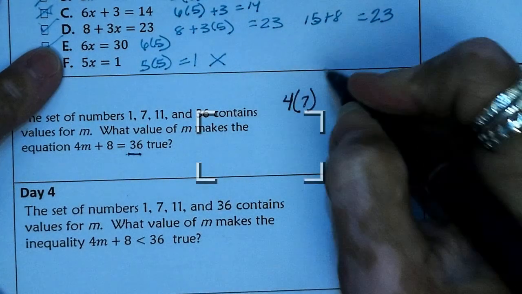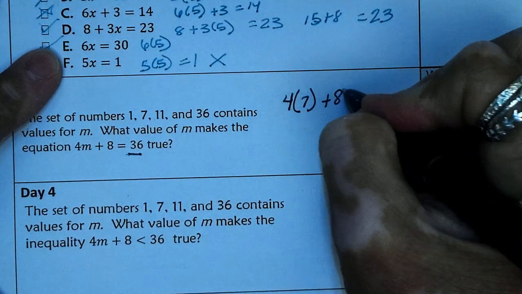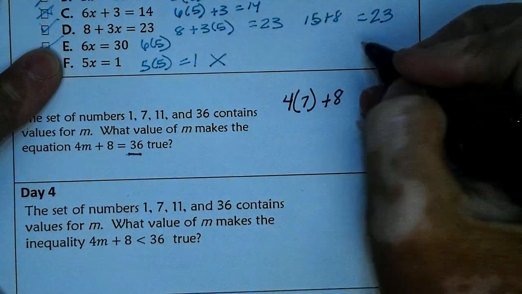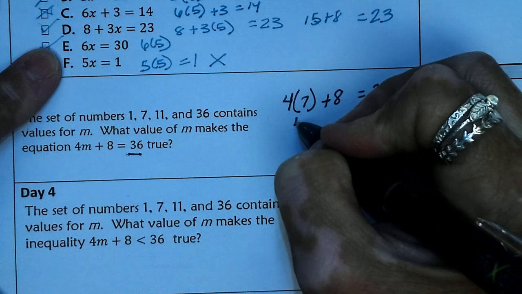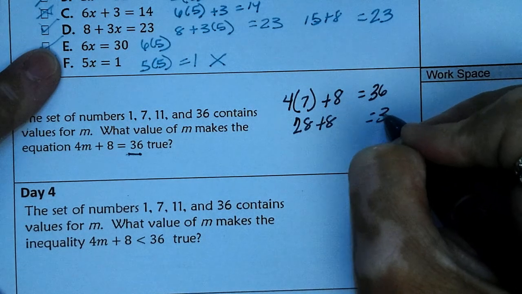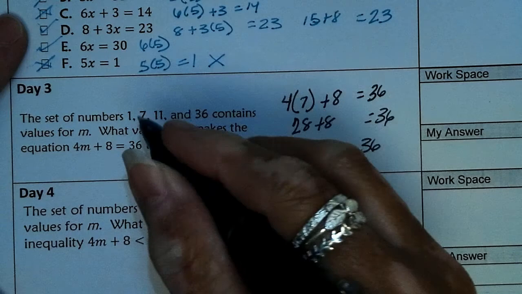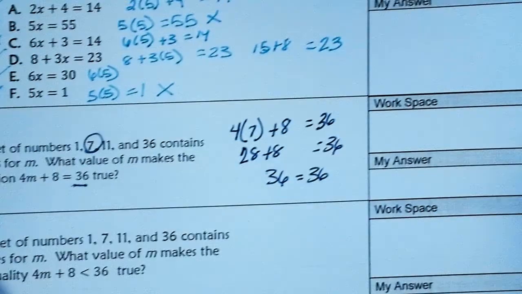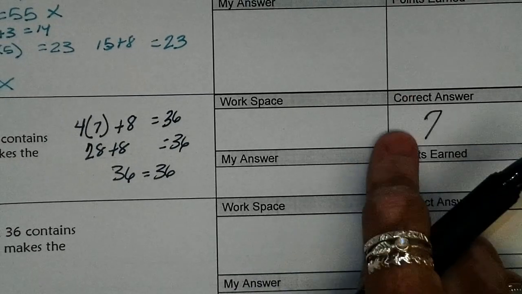Correct. 30, 31, 32, 33, 34, 35, 36. So 4 times 7 is 28. And if we add that together, we get 36 equals 36. So 7 is the correct answer.